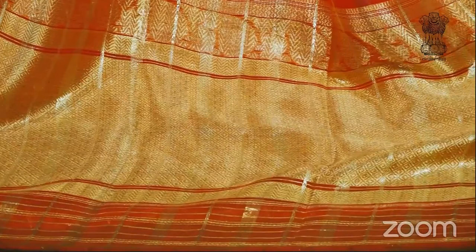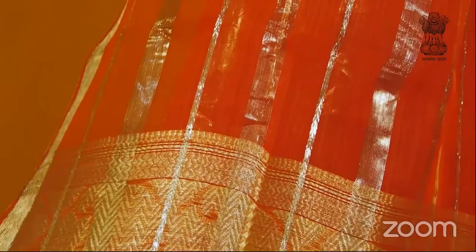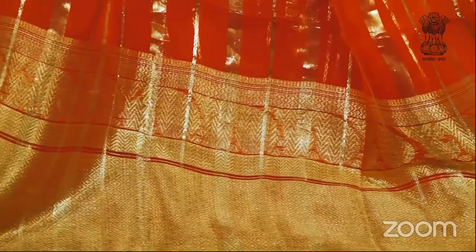You must be surprised that Kinkhab is a variety of silk from the Indian state of Gujarat and is an important part of the traditional wear of women of this part of India. This variety of saris is also popularly known as Indian brocade.